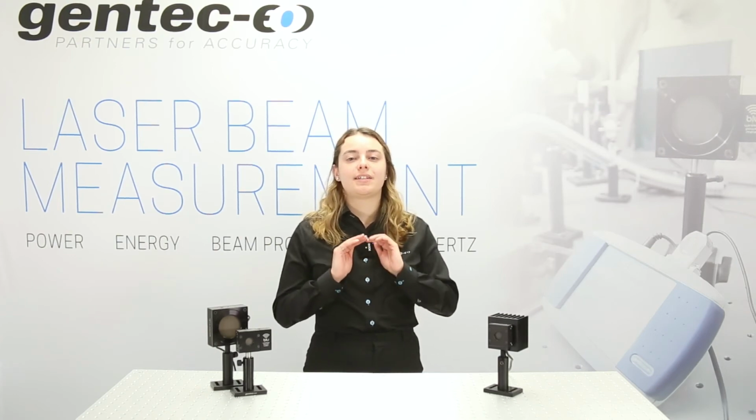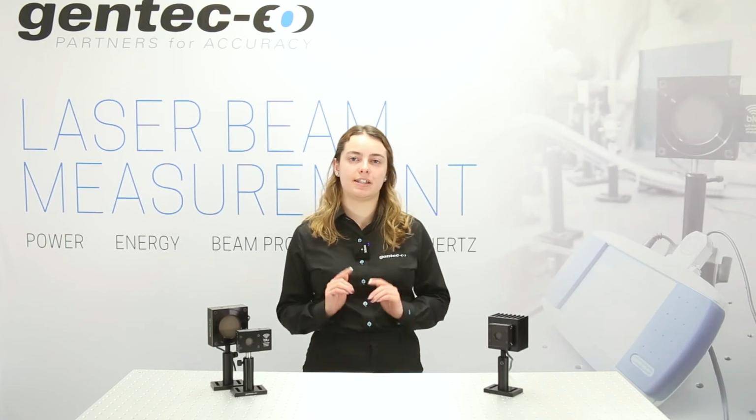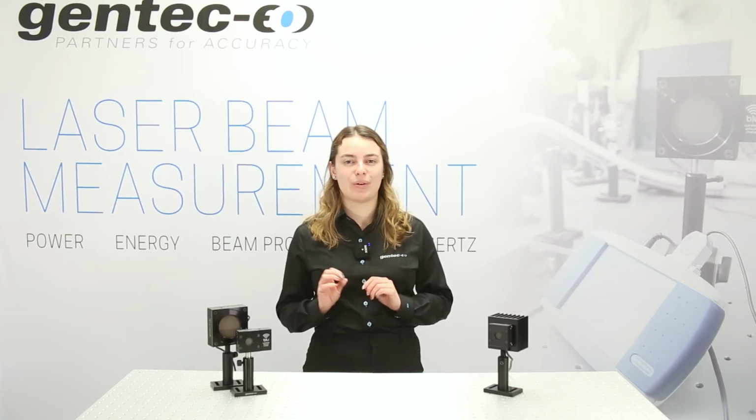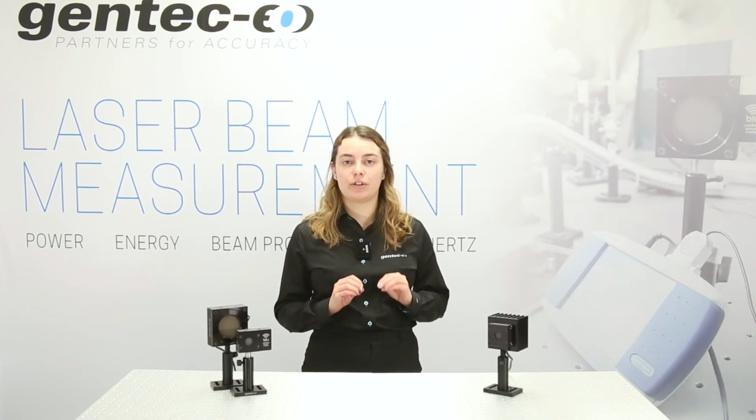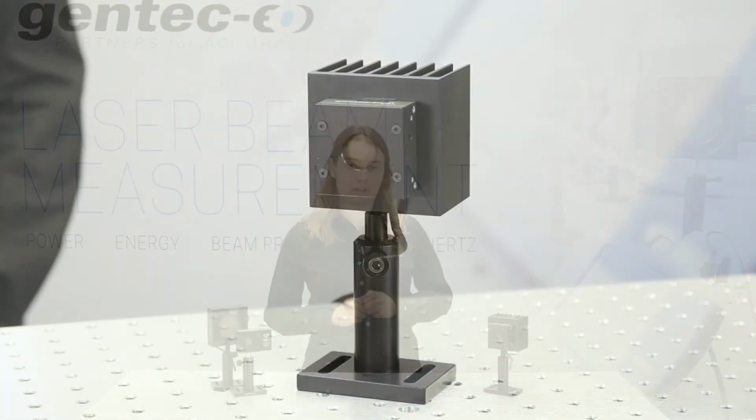You want to avoid this at all costs, since power on the housing will create a negative voltage and reduce the power measured by the detector.